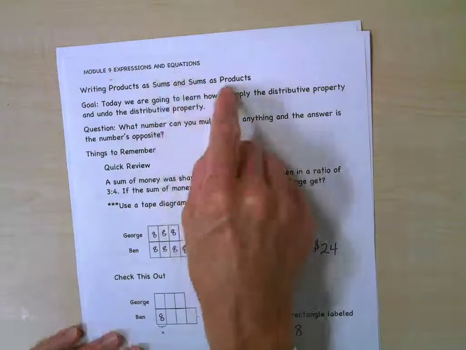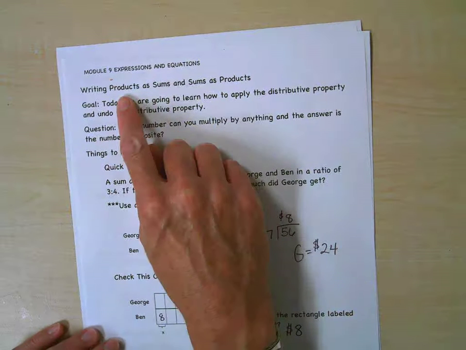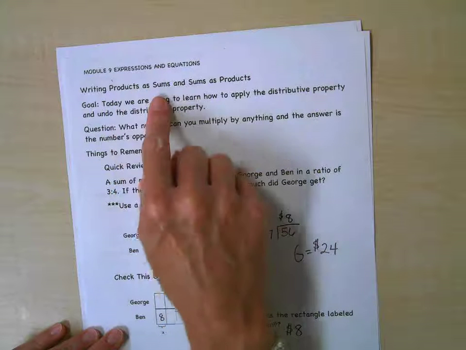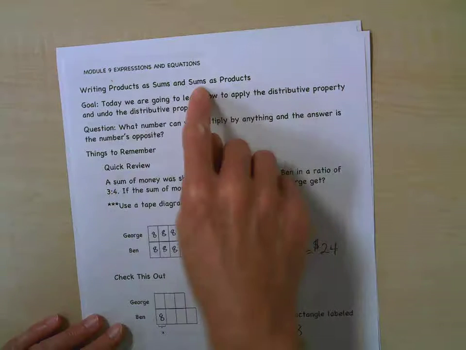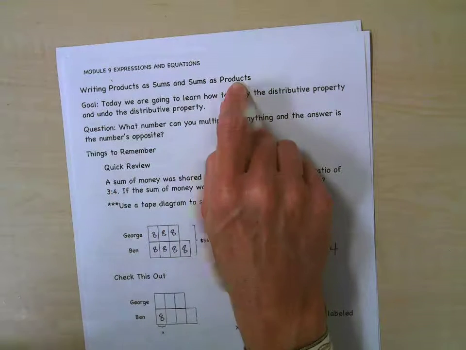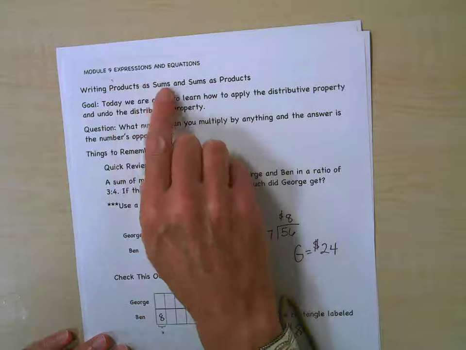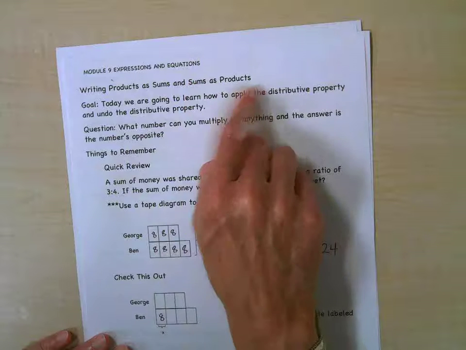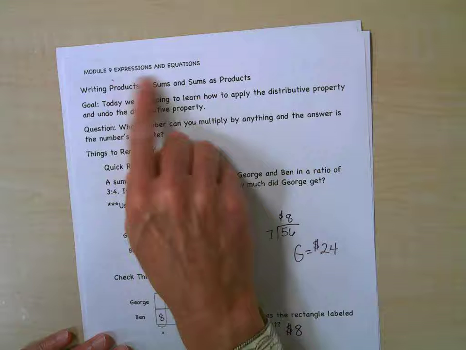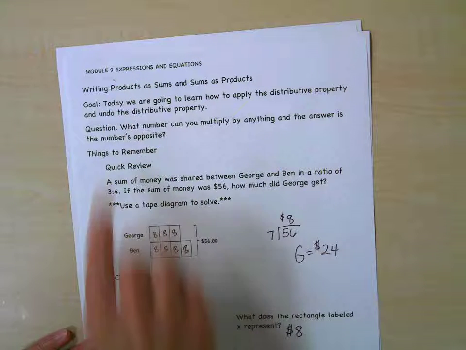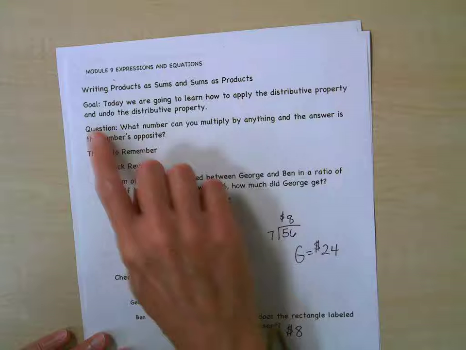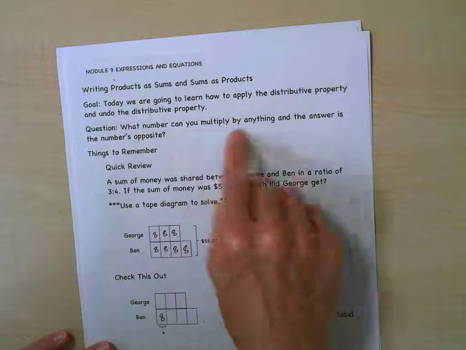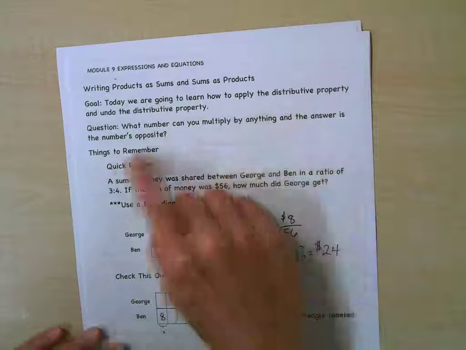Holy moly, this was a long lesson. We covered a lot. So writing products as sums and sums as products. Products is what we have as the final answer, and then you turn that into sums. So basically standard form into factored form, and then we also did factored form into standard form. Okay, I'll say that again. Standard form turns into factored form, and factored form turns into standard form. So applying the distributive property, unapplying the distributive property. Okay? Today we are going to learn how to apply the distributive property and undo the distributive property. That's exactly what we just did.